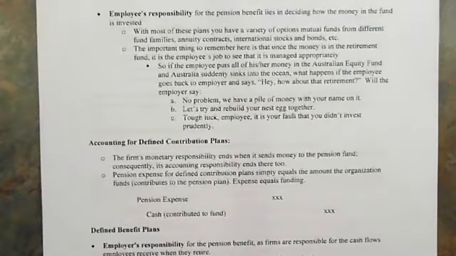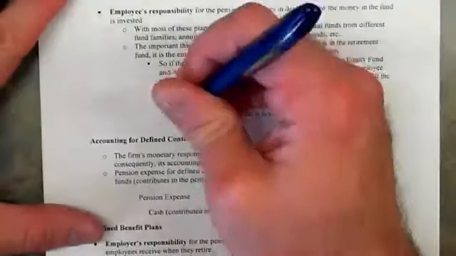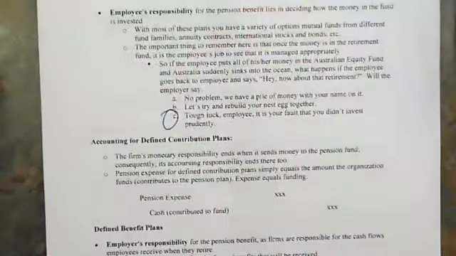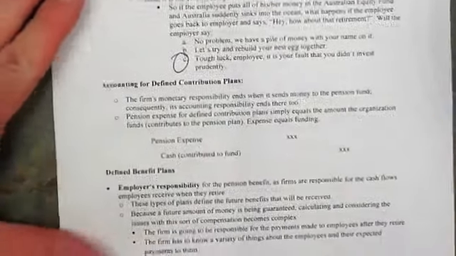So if you put all your money into an Australian equity fund and then the whole country sinks into the ocean, if you go back to your employer and say, hey, can you help me? And what would the employer say? They'd say, oh, no problem. We got this pile of money. Or, hey, let's try to rebuild this together and see what we can come up with. No, they're going to say, tough luck, employee. It's your fault that you put all your money into the land down under and it went under, right?